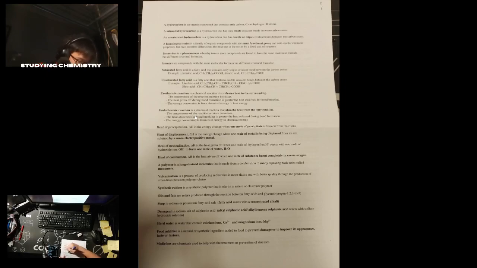An exothermic reaction is a chemical reaction that releases heat to the surroundings. The temperature of the reaction mixture increases. The heat given off during bond formation is greater than the heat absorbed for bond breaking. The energy conversion is from chemical energy to heat energy.